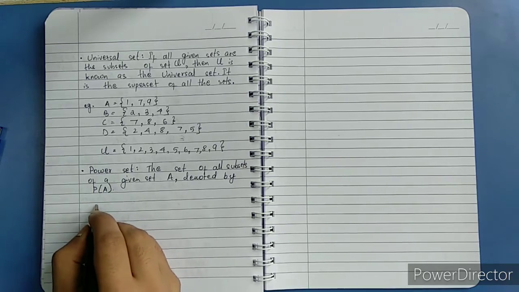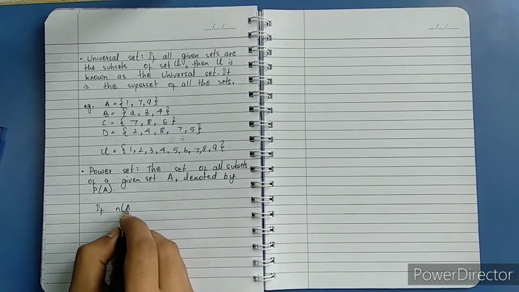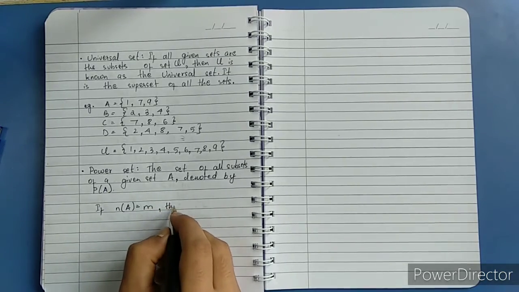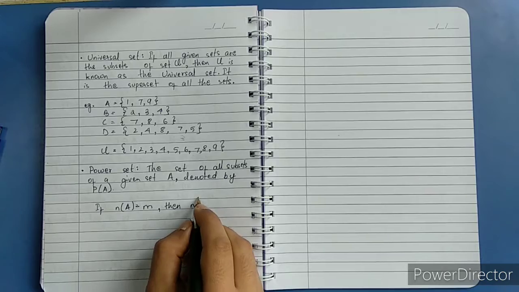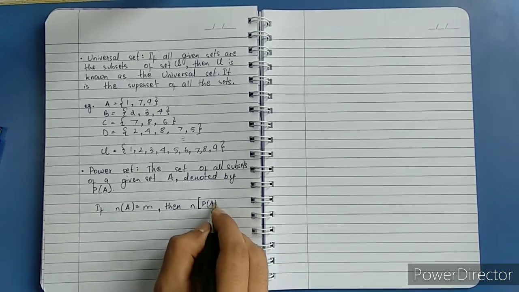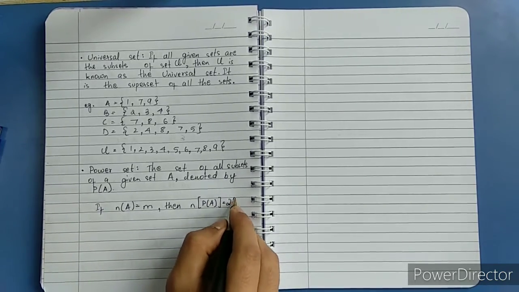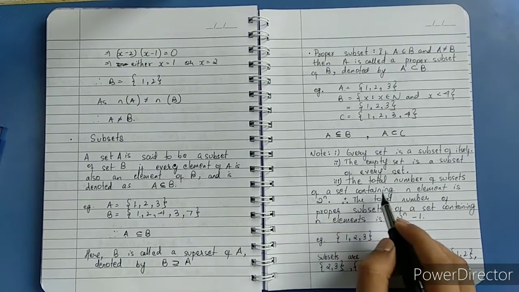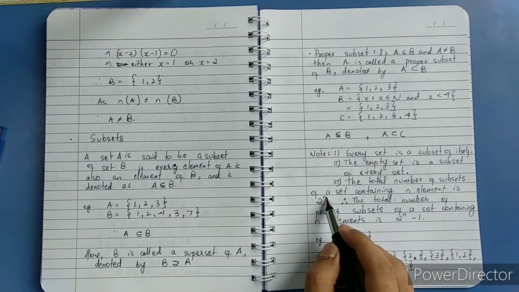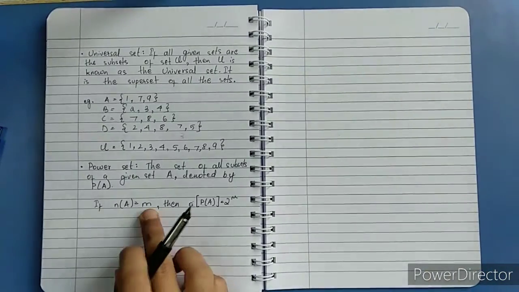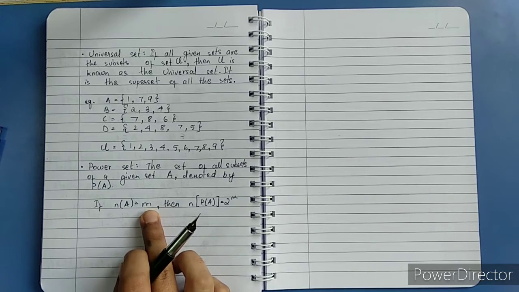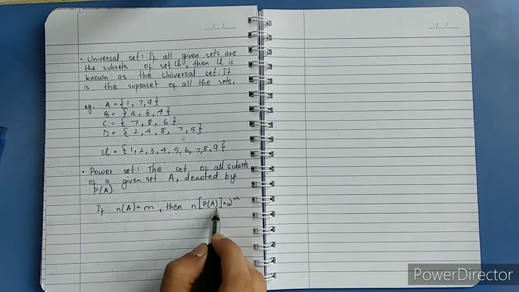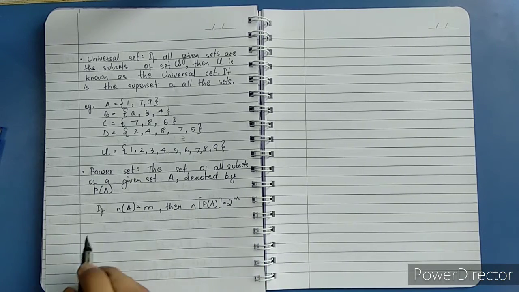So if the number of elements in A is, say, m, then the number of elements in the power set of A will become 2 to the power m, for the reason that the total number of subsets of any set containing n elements is 2 to the power n. So if there are m elements, the total number of subsets will be 2 to the power m, and the power set is the set of all the subsets. So the number of elements in this set will become 2 to the power m.